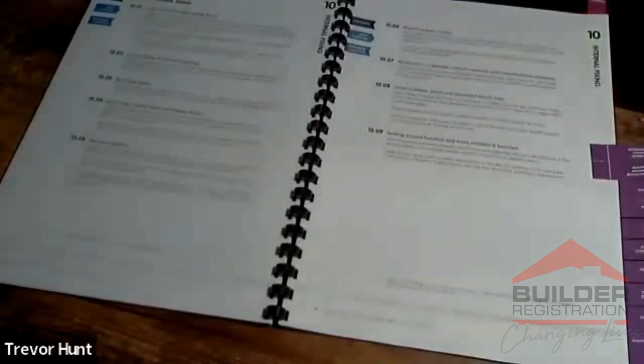After page 53, we go to 51 for plaster. Page 51 for plaster.